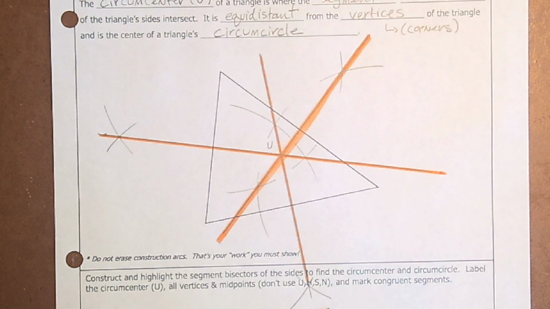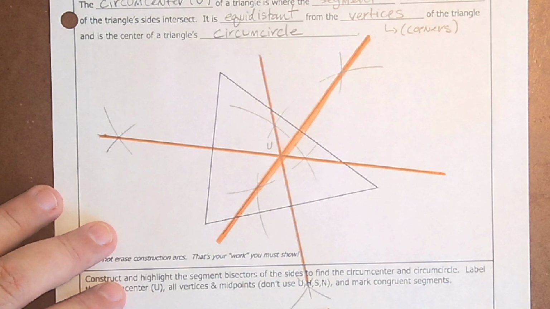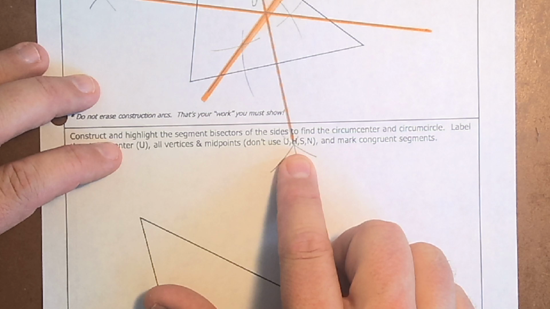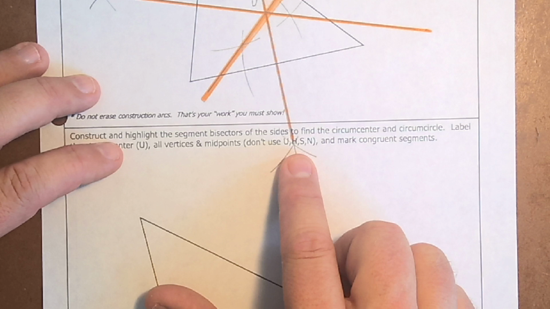All right, here's what I want you to do. I want you to label all of the vertices of the triangles and all of the midpoints of the sides of the triangles with letters of your choosing, except, are you listening? Except for, right here, you'll see on this question, it says, you don't get to use U, H, S, or N. Those are all reserved for special things in the next few lessons. U, H, S, and N. It's written right here. Okay?